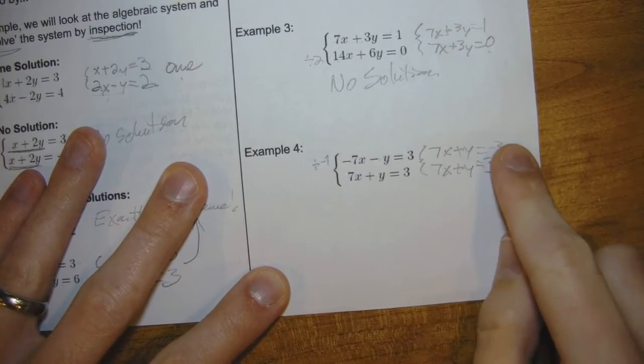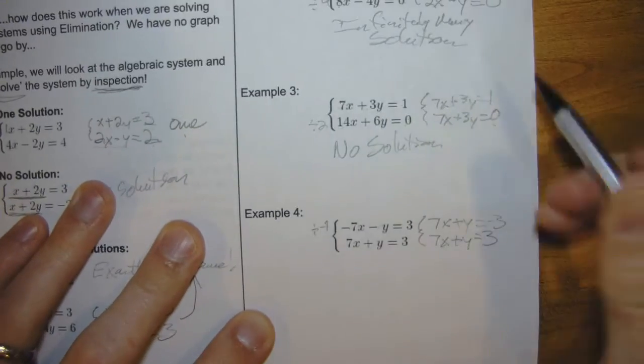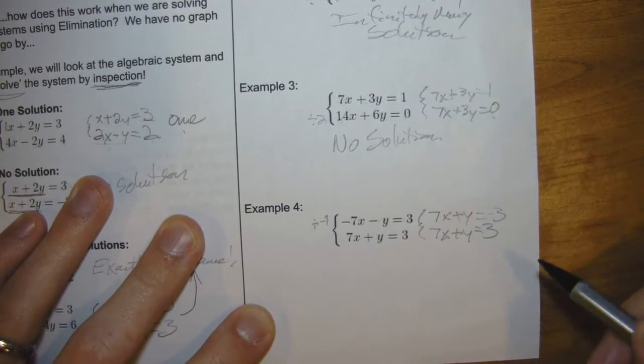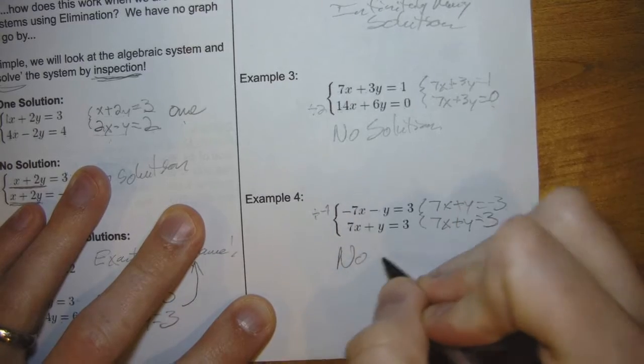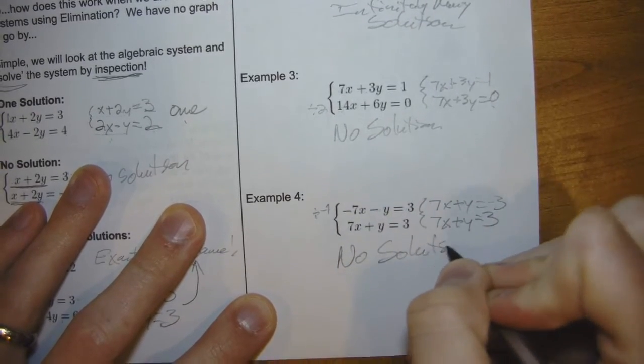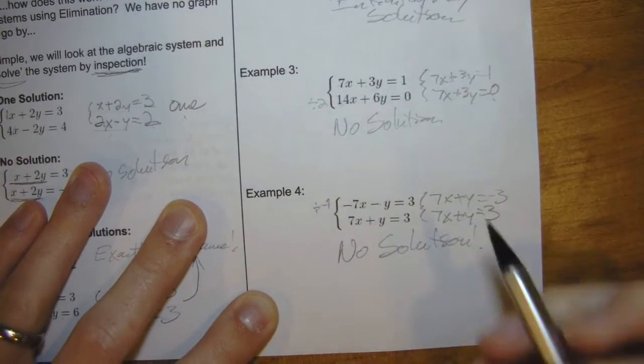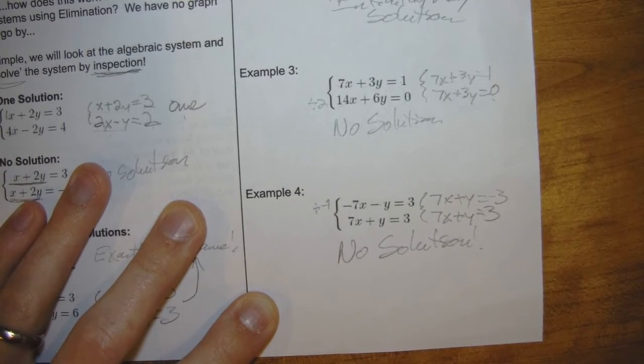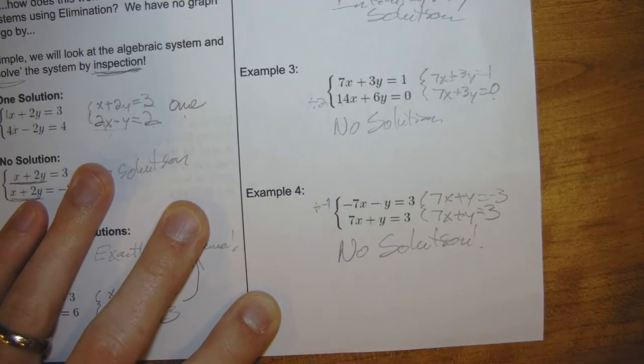Even though they look a lot alike, we get very different outcomes at the end. So again, left sides are the same, right sides are different. Again, no solution. All right, and the reason is simple. Left sides are identical, right sides are not, and that's how we know we have a no solution scenario.